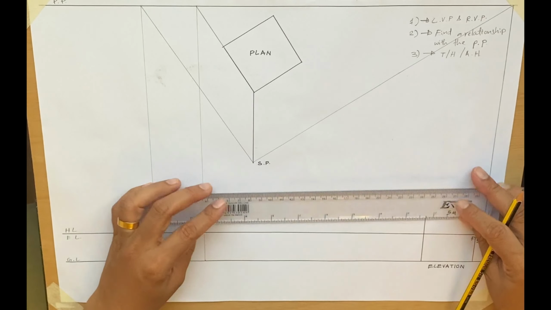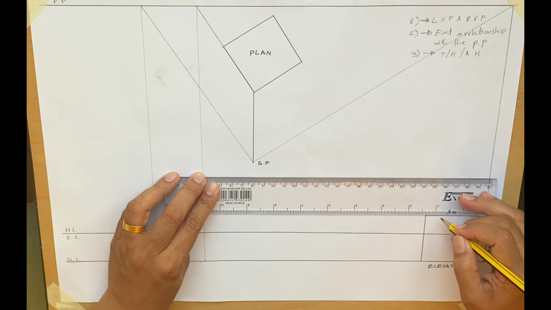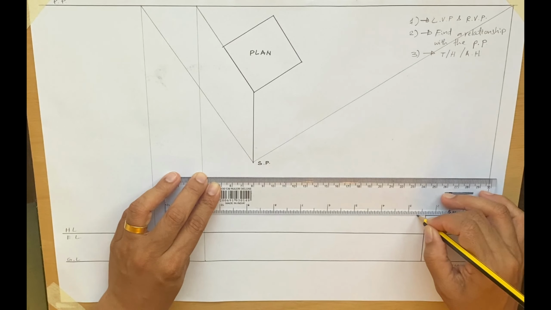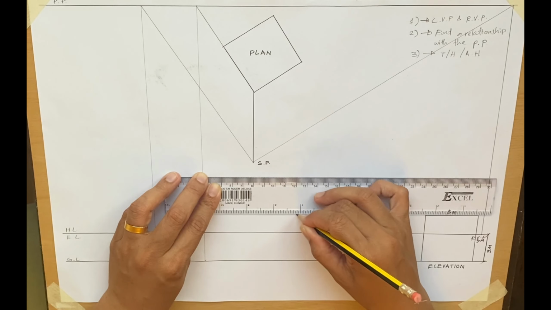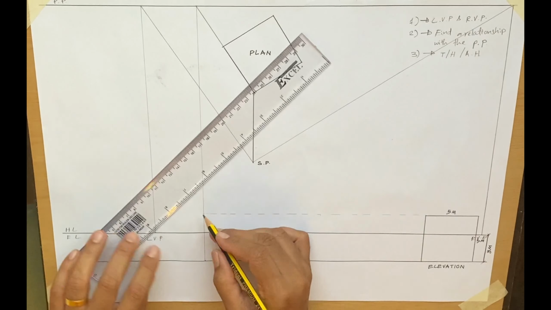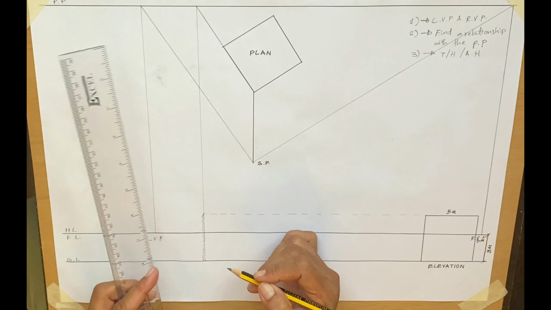So I'll bring from the elevation the true height. So this will be my true height. I'll highlight the true height like this.